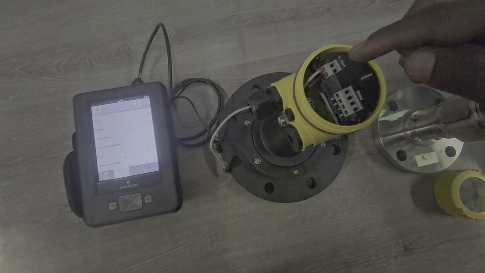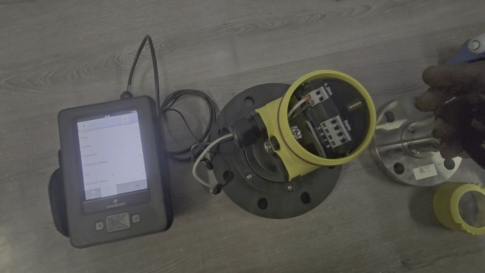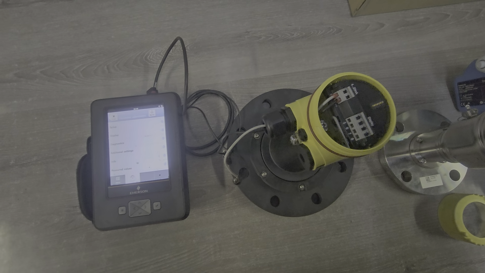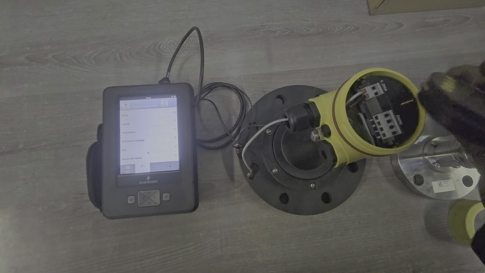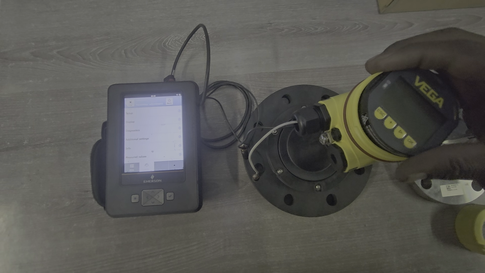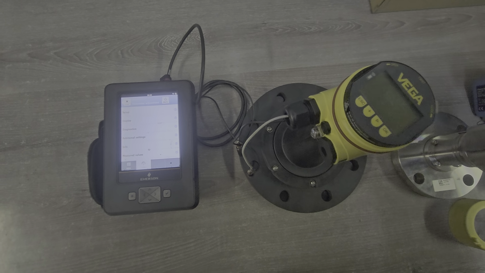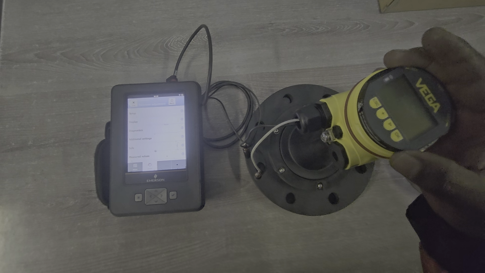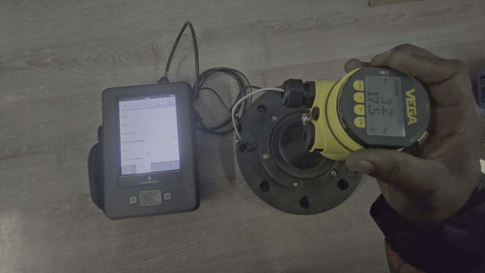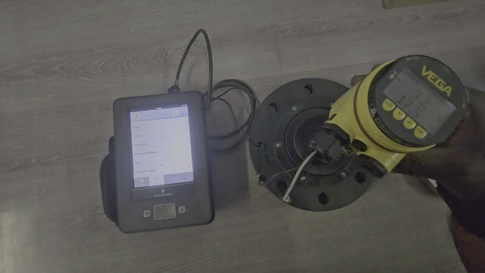You just plug in the positive, and the negative is labeled. And then we've got this display, which is more like an operator panel. Vega has a name for it, but it's an operator panel that you can use to set up the instrument.